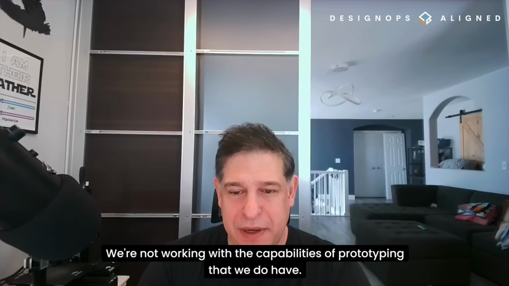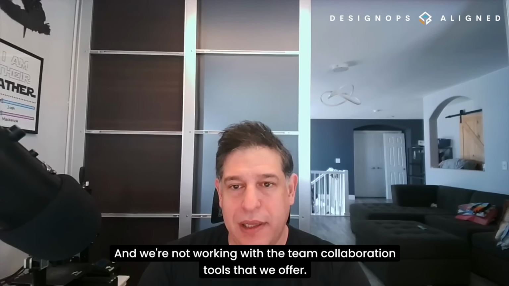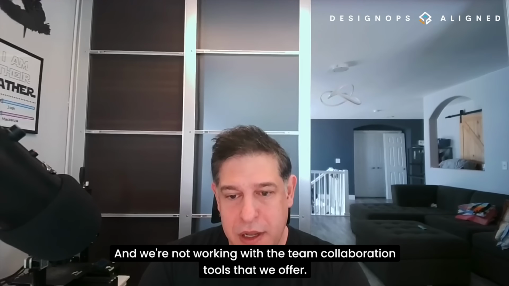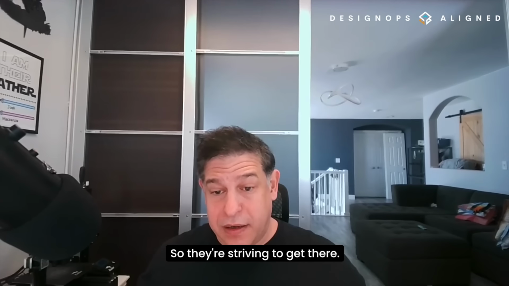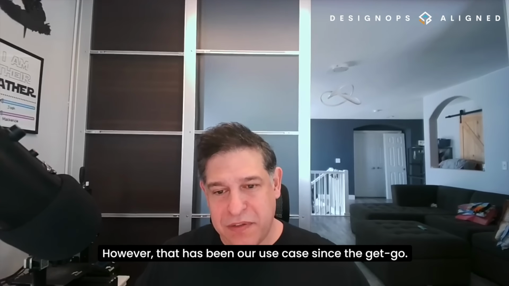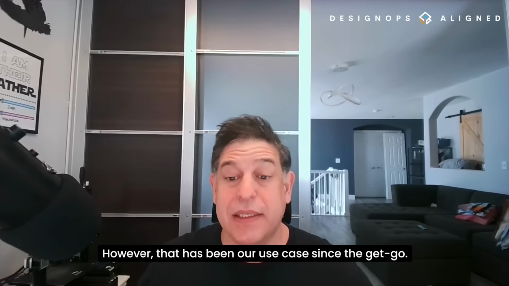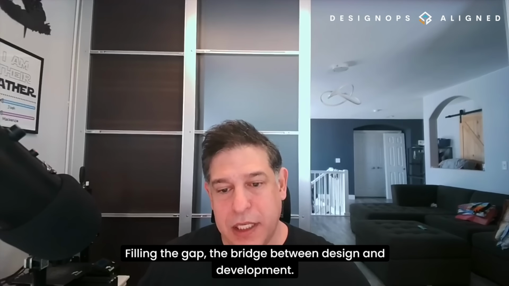We're not working with the capabilities of prototyping that we do have, and we're not working with the team collaboration tools that we offer. So they're striving to get there. It seems like they're filling a gap that they know is there. However, that has been our use case since the get-go, filling the gap, the bridge between design and development.